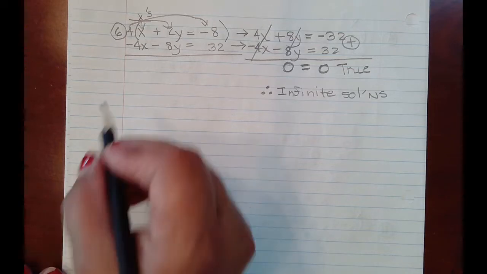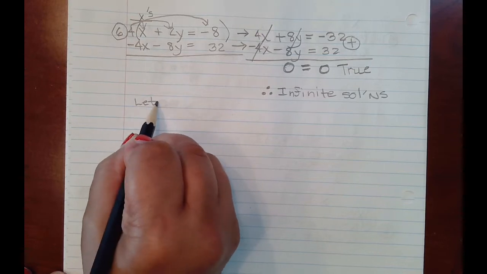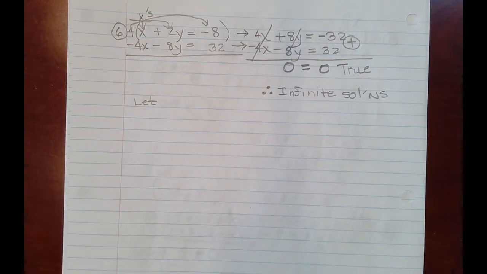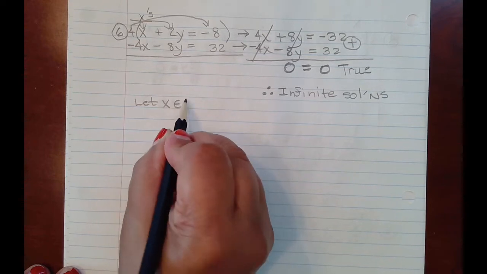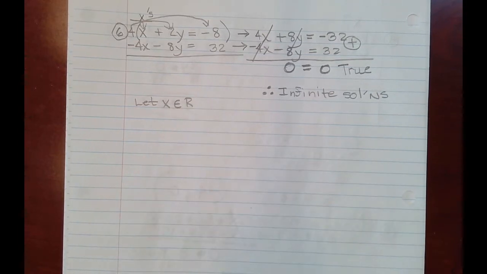So you're going to say, let me see how they are doing it. Okay, so here they're saying let x be any real number. Usually it's the latter one, and that's how your book does it. So let x be any real number, and if x is any real number, what would y be?